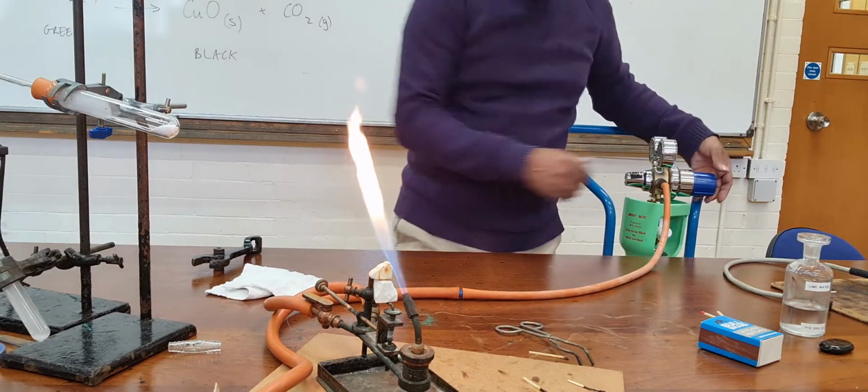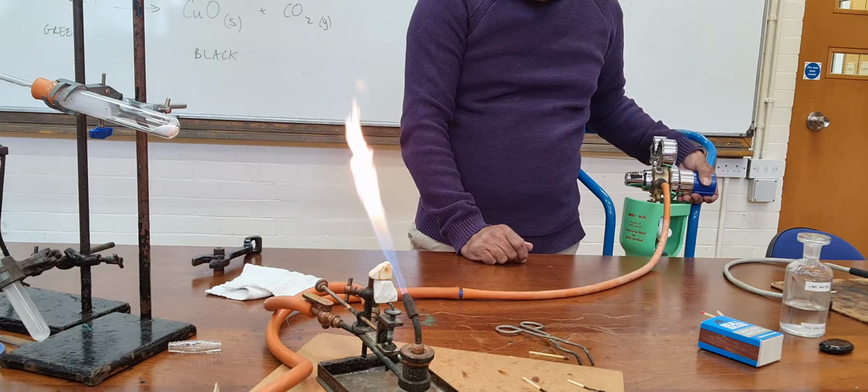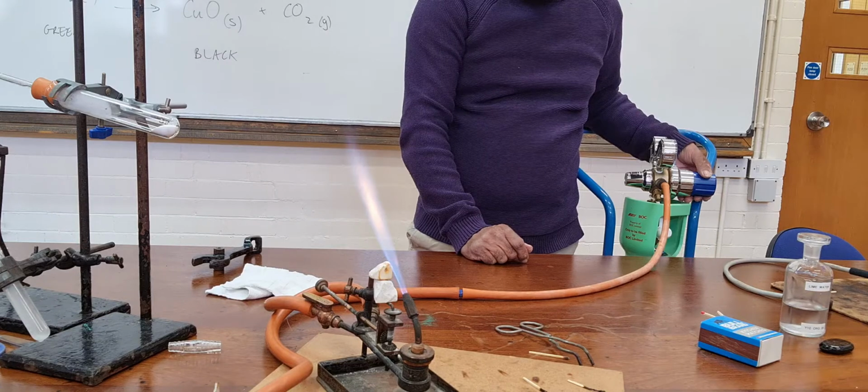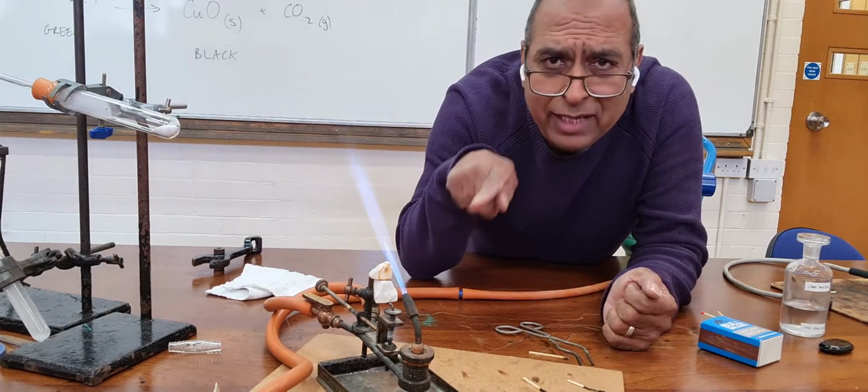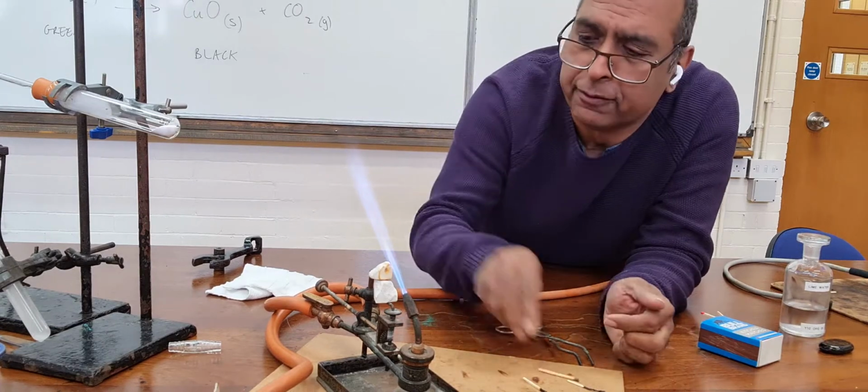Now, I'm going to try and gently introduce more oxygen into that flame. That is a hotter flame now than it was before.